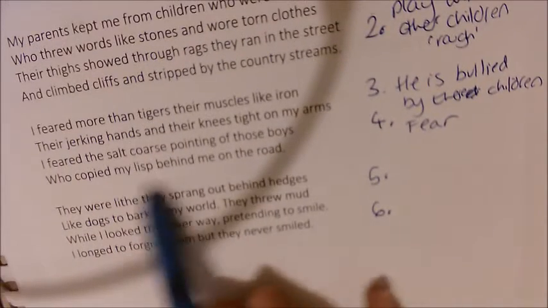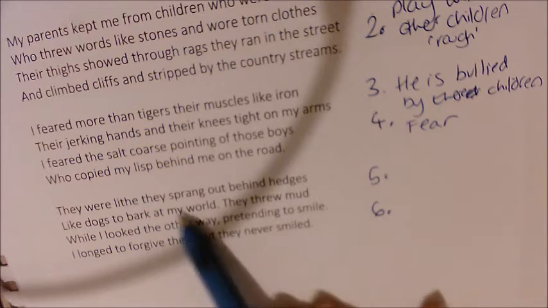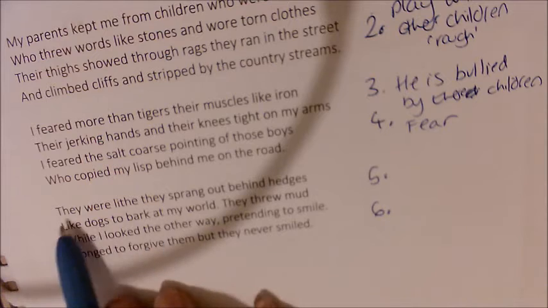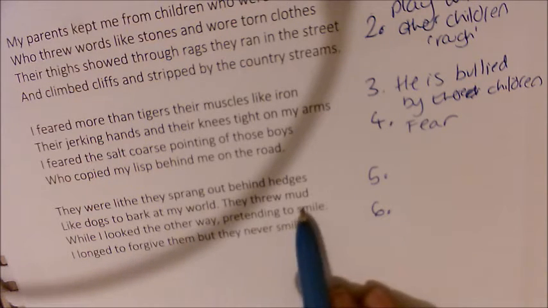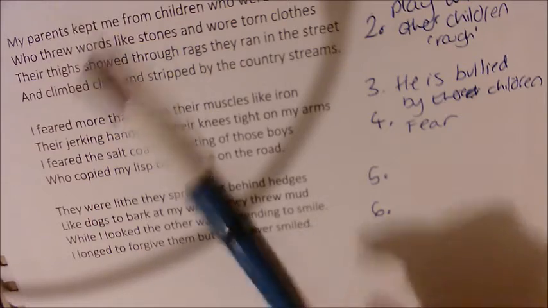And then the last stanza, a little bit more open to interpretation. I think there's a little shift maybe in the tone here. We've got this idea of fear again, that they sprang out behind hedges like dogs to bark at my world, and they threw mud.